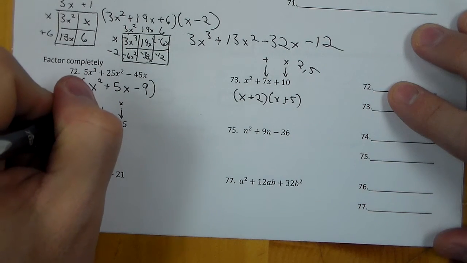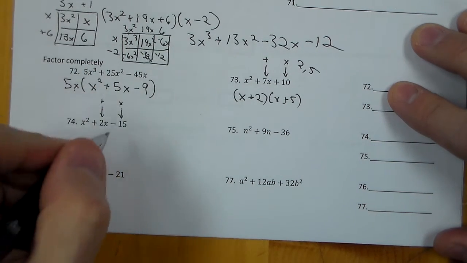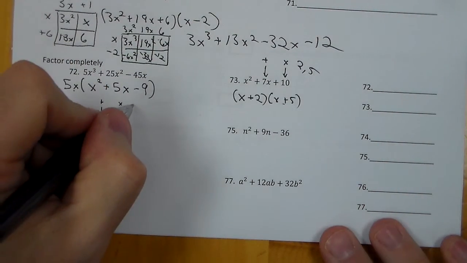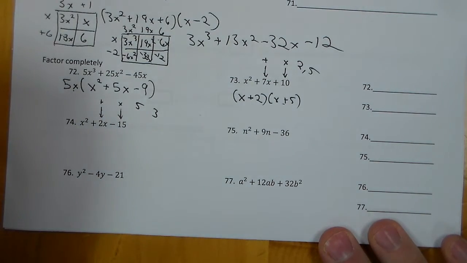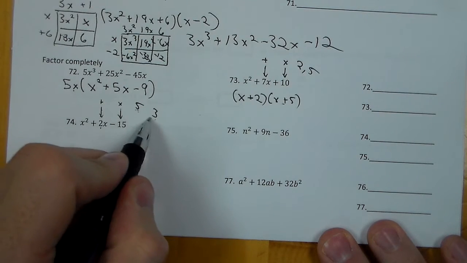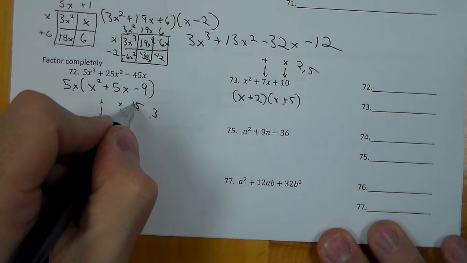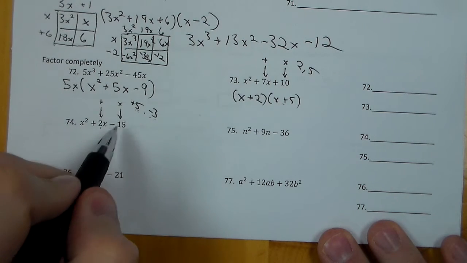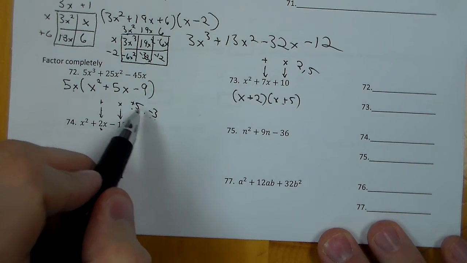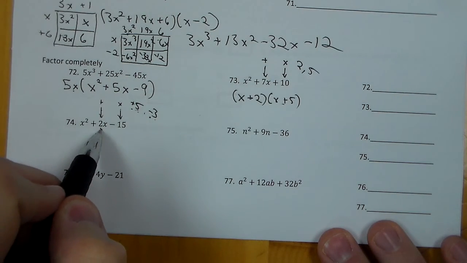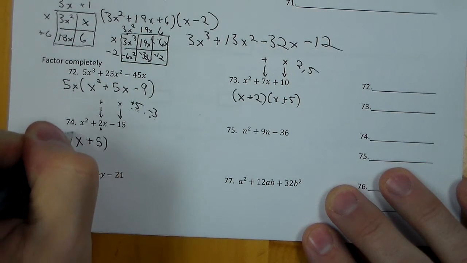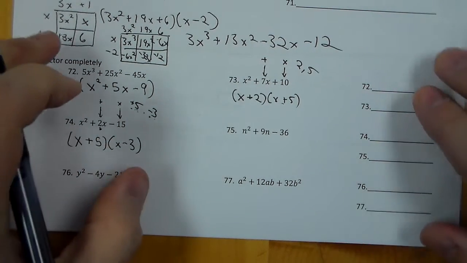Next one, 74. I need to multiply to negative 15 to add to 2. Well, the fact that it's negative 15 means I need one of them to be positive and one negative. So like if I did 5 and 3 and picked which one to be negative, and I know they have to add to be 2, these are 2 apart, but I want to make the 5 positive and the 3 negative so that when I add them I get a positive 2. If I did the opposite of that and made this negative and this positive, they would add to be a negative 2, and it doesn't work. So I'm going to make this into x plus 5, x minus 3.